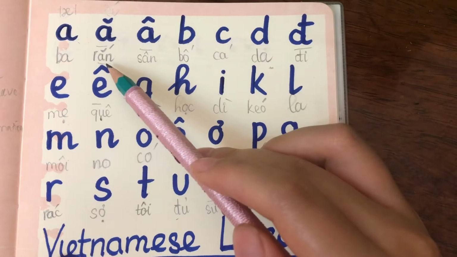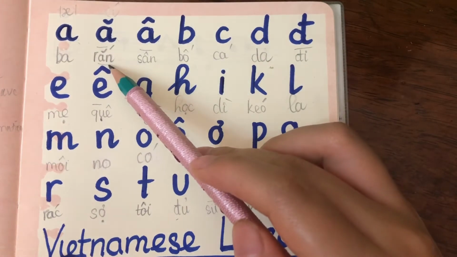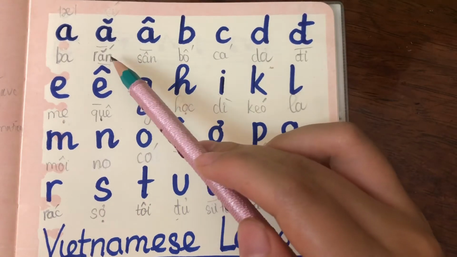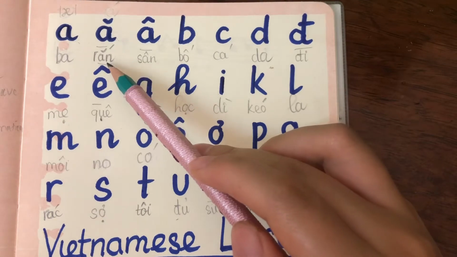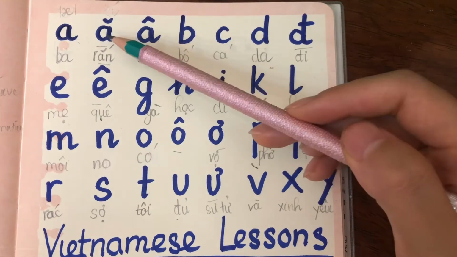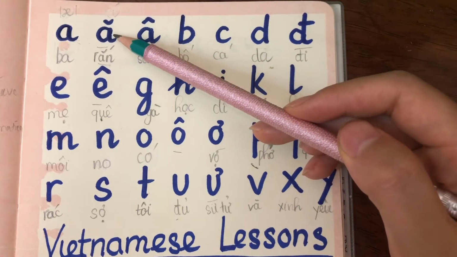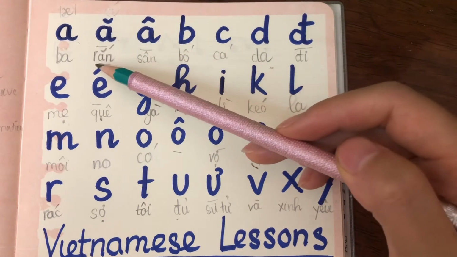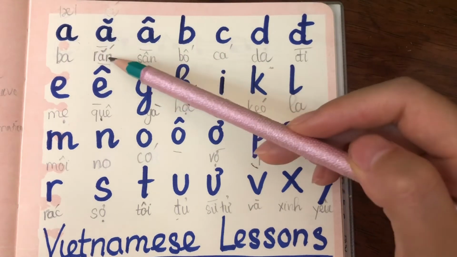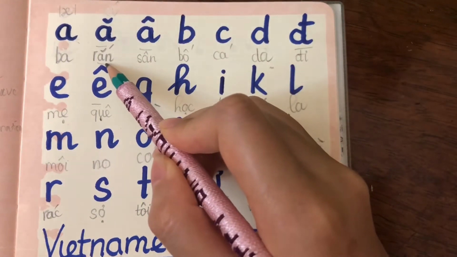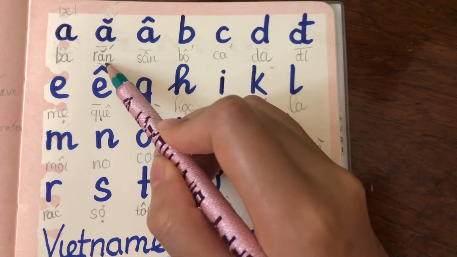I have an example here, which is răng, which means tooth in English. Again, răng. I think you might be asking why the way I pronounce this letter separately is so different from the way I pronounce the word that has this letter in it. This is because of the ending consonant.